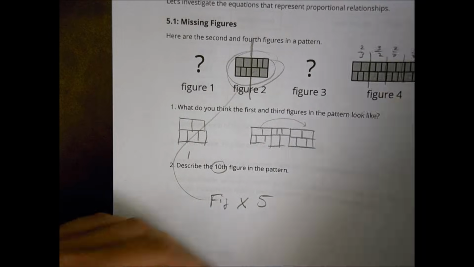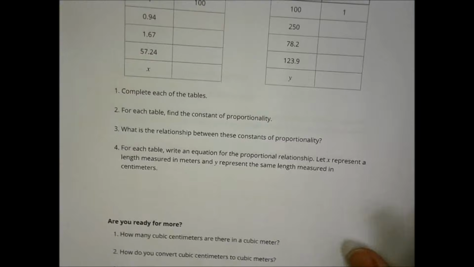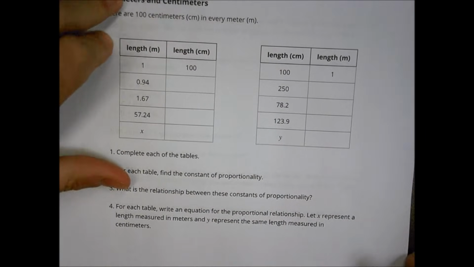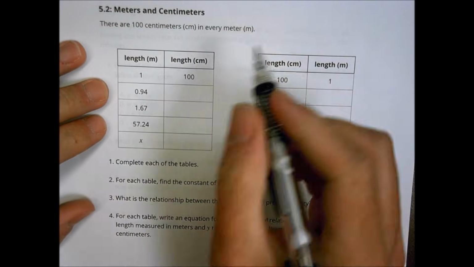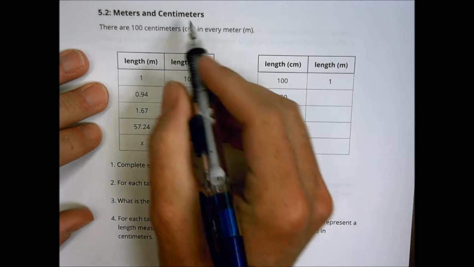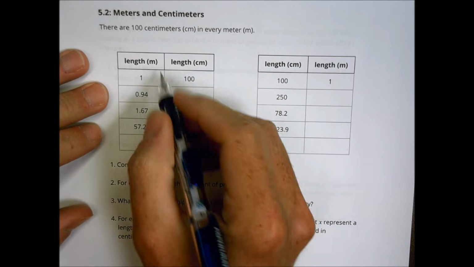Alright, let's take a look at your lesson today then. We got to meters and centimeters, comparing how that works. We've talked before about converting from meters to centimeters, centimeters to meters. It's a nice way of doing those things, so multiply by 100. Pretty easy to do. Because there are 100 centimeters in every meter, we can do this pretty simply.